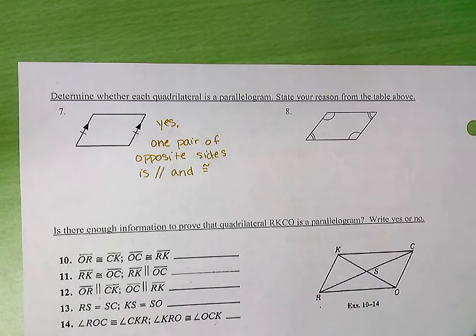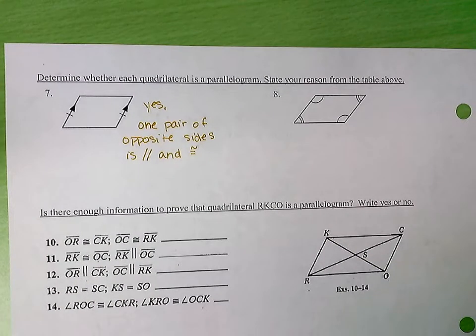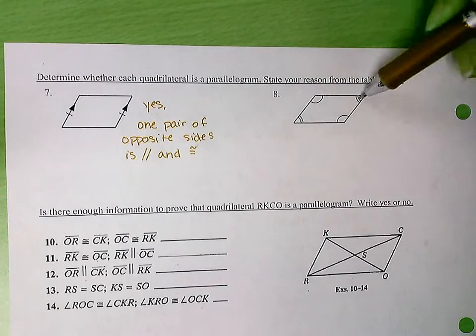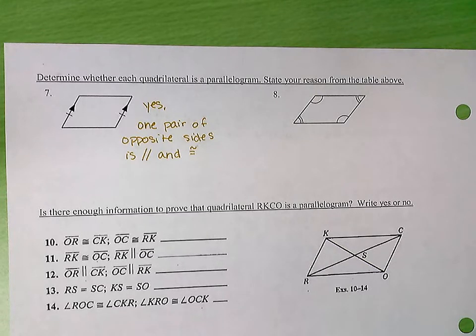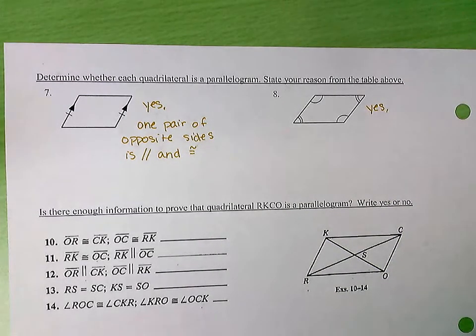Okay, so yes, one pair of opposite sides is parallel and congruent. That's one of your statements. Now I want to look at number 8. Looking at that picture, I have opposite sides congruent here and opposite sides congruent here. So that means both pairs of opposite angles are congruent. Do I have a statement that says that? Number 3. Okay, so since one of those statements says that, yes, it is a parallelogram.